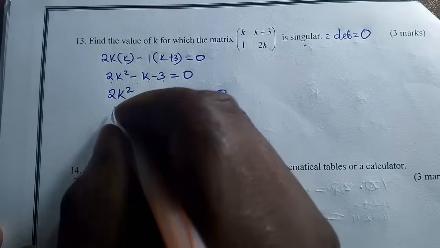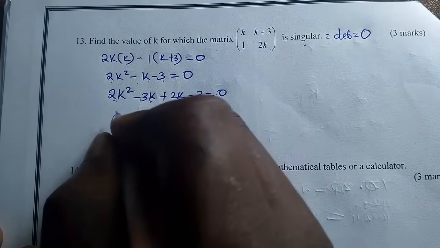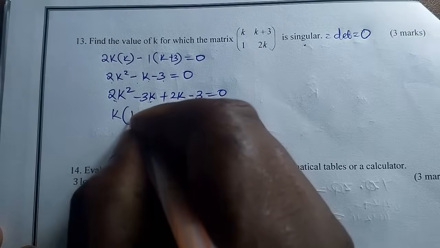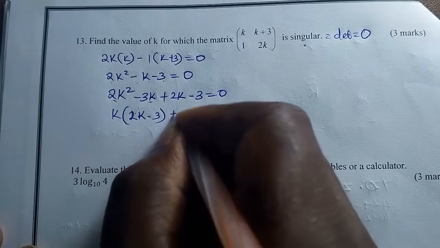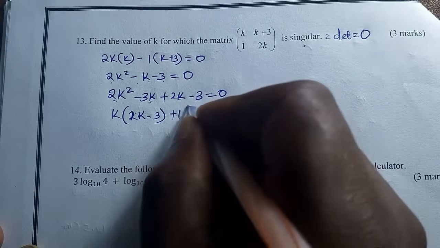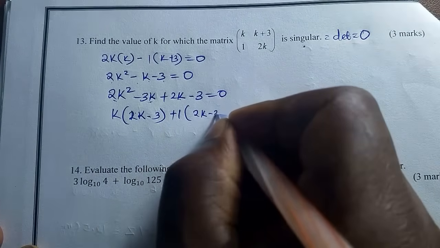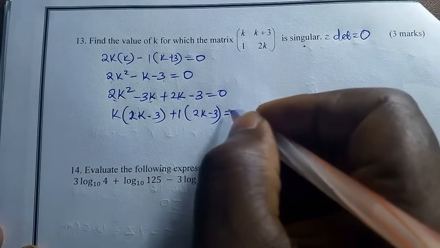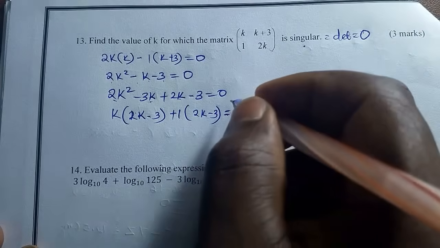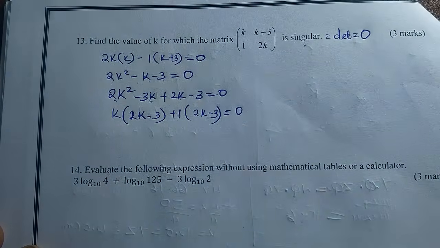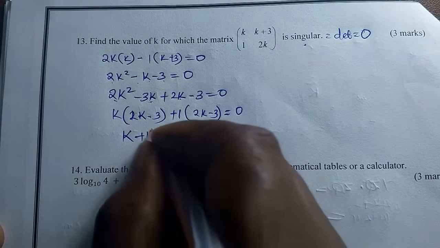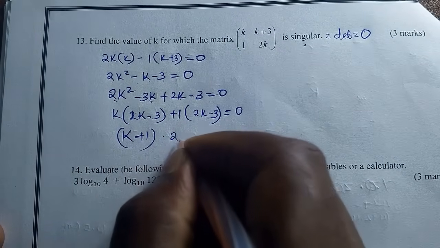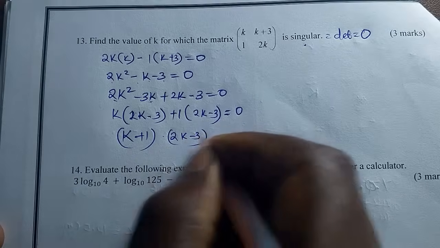The common factor here is k, so k into 2k minus 3 plus 1 into 2k minus 3. You can use the quadratic formula as well to get the value of k. Plus 1, 2k minus 3, the answer is 0.